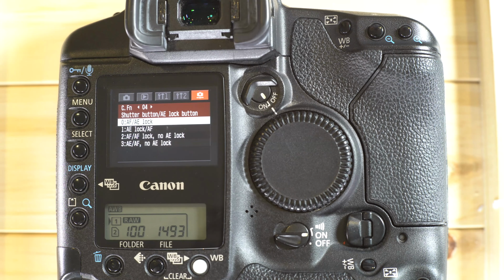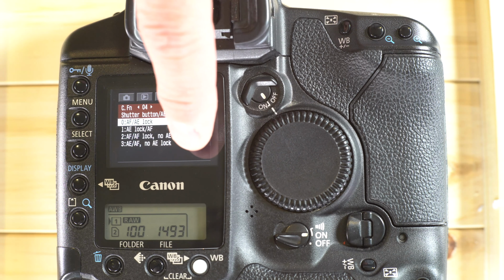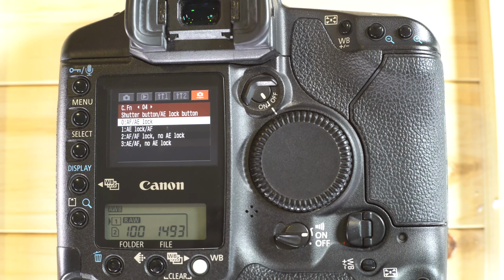With 2, in AI Servo only, you press the asterisk to pause autofocus. And what that does is if you're tracking, say, somebody running across a field and you know that there's a pole coming up between you and them, you can pause autofocus to keep the subject in focus without it accidentally focusing on the pole.